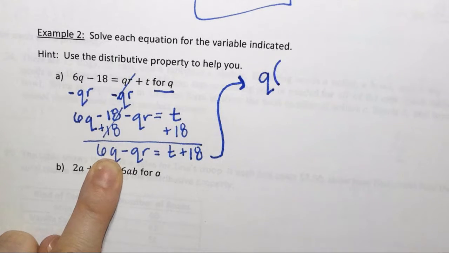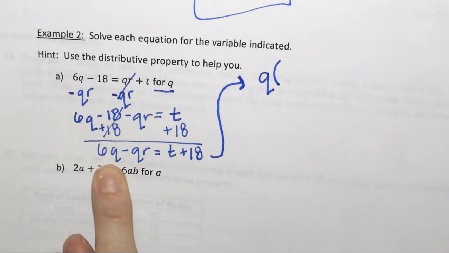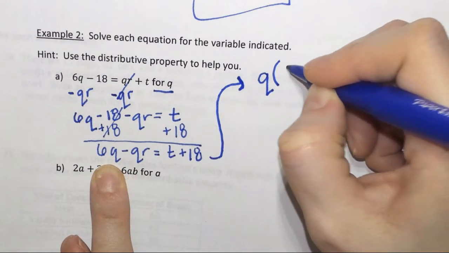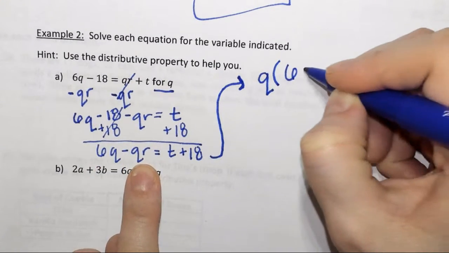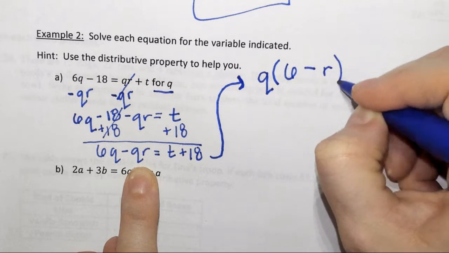If I take out a Q from both of them, think about it. If I take out a Q from 6Q, what's left? 6. If I take out a Q from QR, what's left?